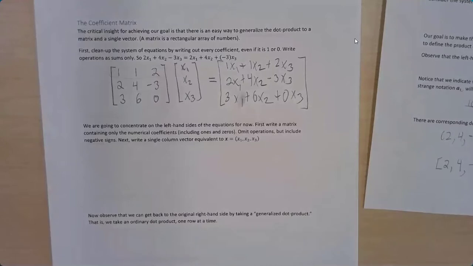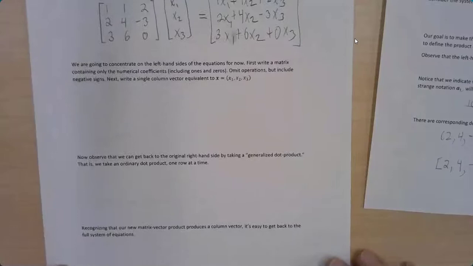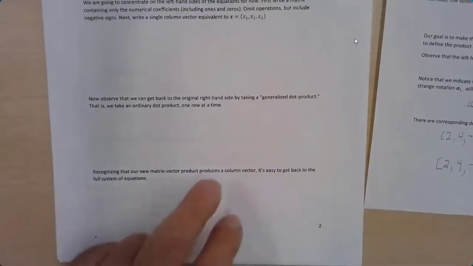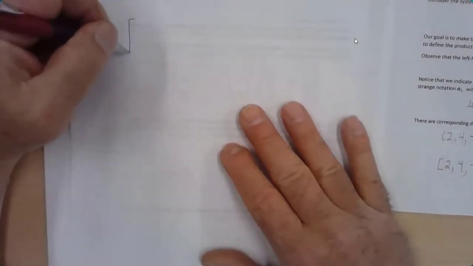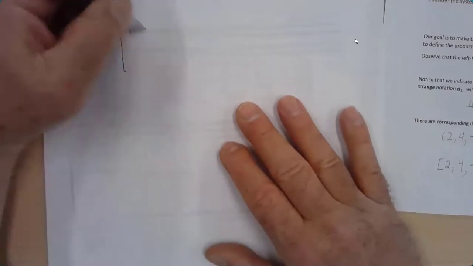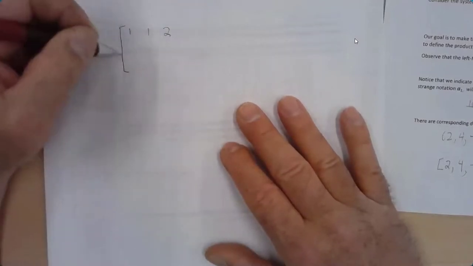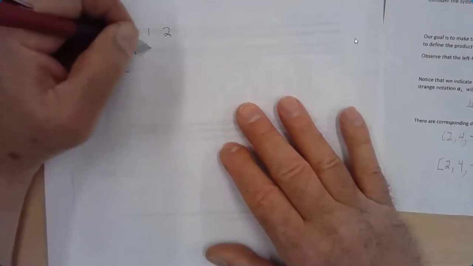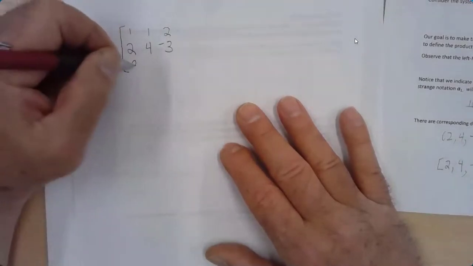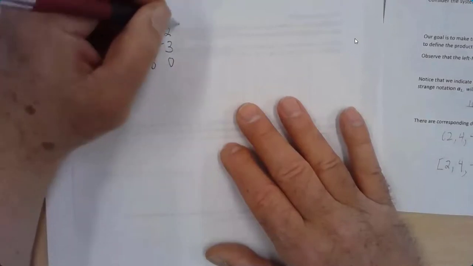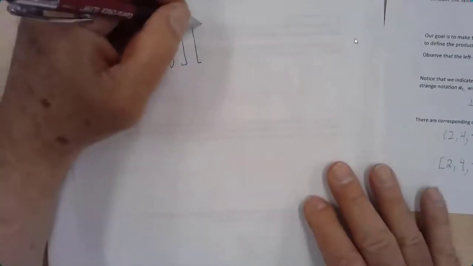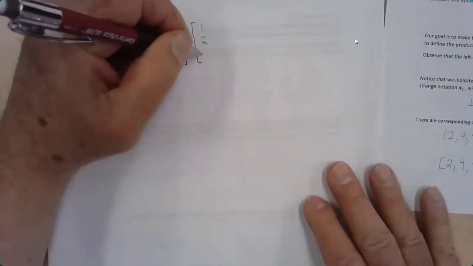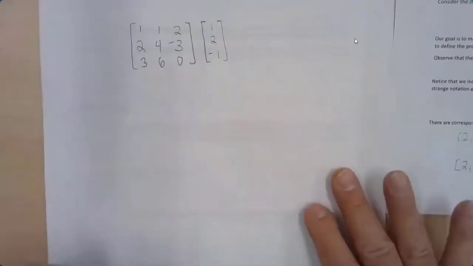I don't know what I was thinking I was going to tell you all here, but I think maybe that was going into way too much detail. So let me give you another example here, just so you can follow. I'm just flipping over the page. I'm going to take that same matrix, 1, 1, 2, 2, 4, minus 3, 3, 6, 0. And now, rather than x's, I'm going to put some numbers in here. So I'm going to do 1, 2, minus 1, just so you can see the pattern.